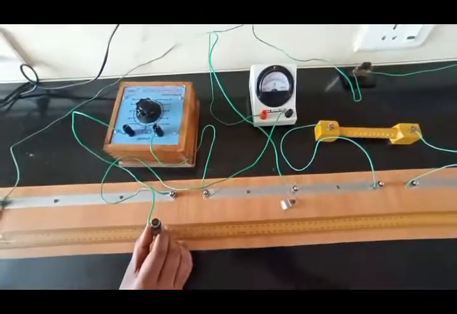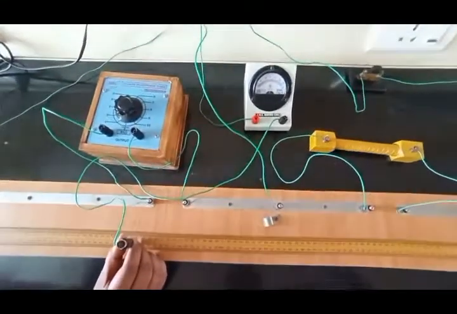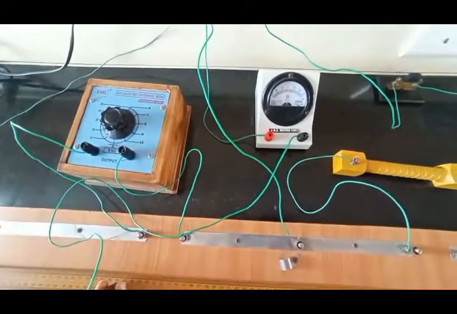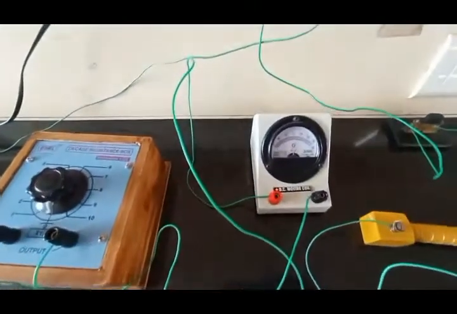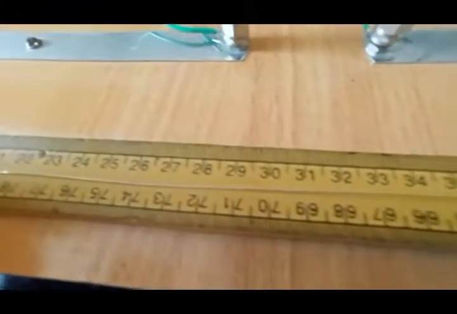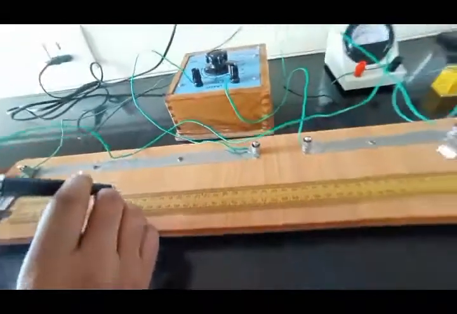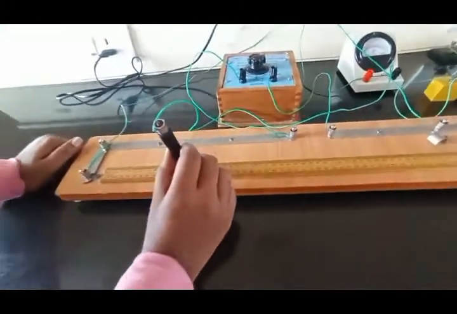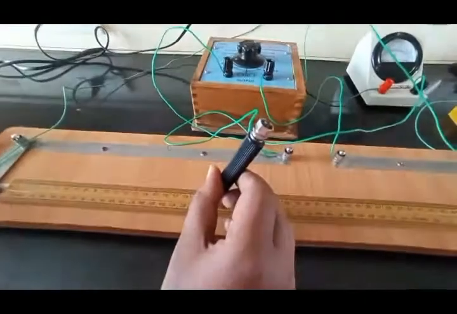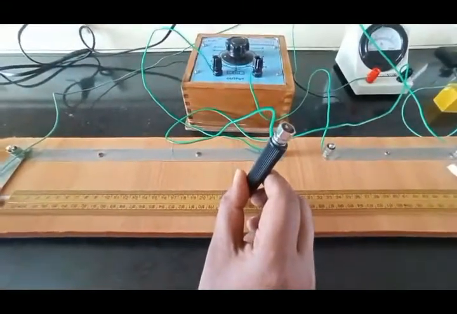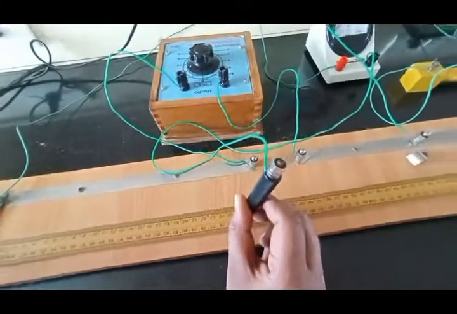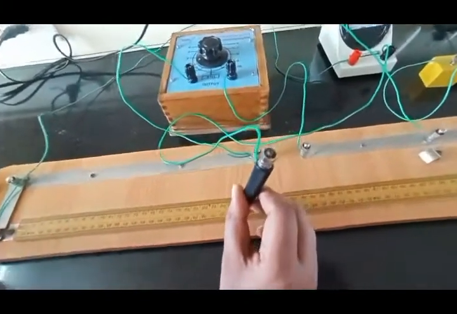So we calculated that point. After providing resistance to the circuit, you have to slide this jockey on the wire. They have given a small wire above this meter scale, and on that wire you have to slide like this. When you slide on the wire, you will be able to get deflections. So at 26 it is showing 0 deflection, so that will be your first reading.